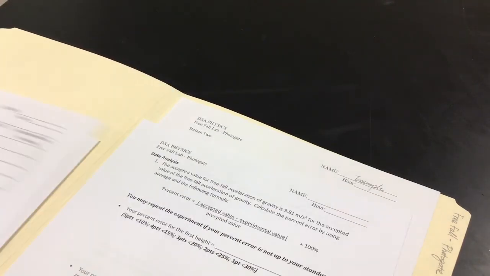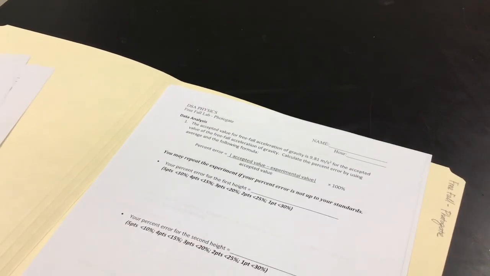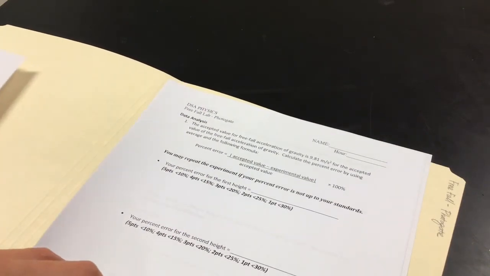Then after you've done that, you will see the next page, data analysis. Using the data you got for experimental value, and then using 9.81 meters per second squared as the accepted value to do the next calculation. If you have questions, please let me know.